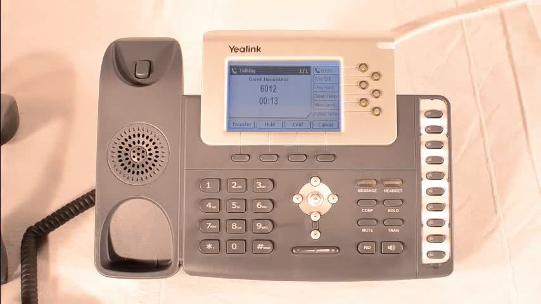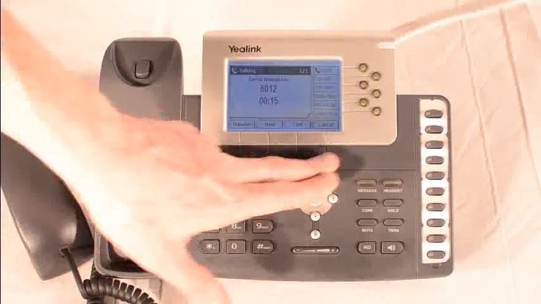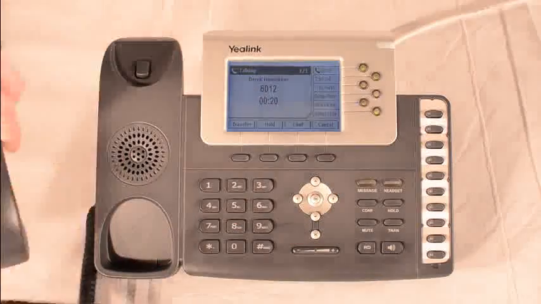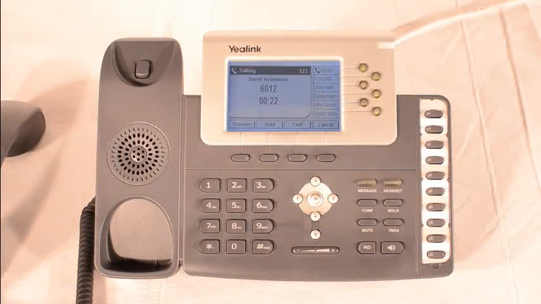You'll notice here the soft keys at the bottom have changed. The cancel button will also hang up the call in addition to hanging up the headset. We'll next cover some call control features of the phone, including transferring and conference calls.